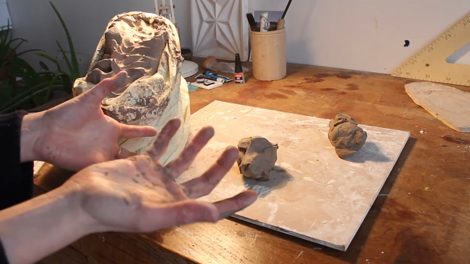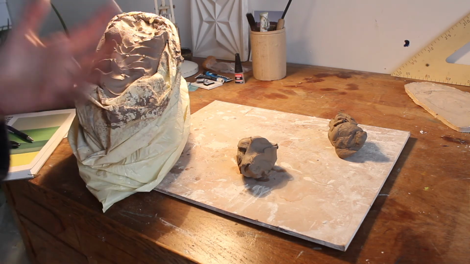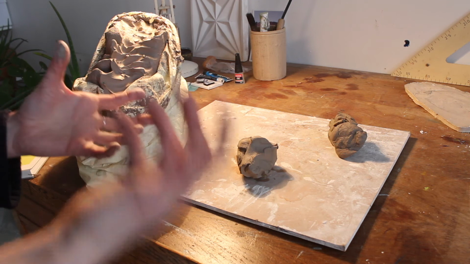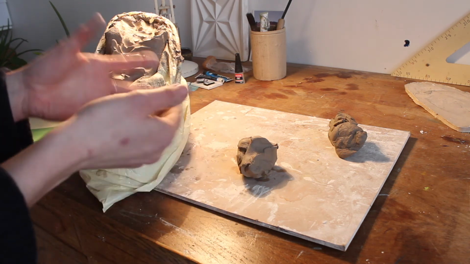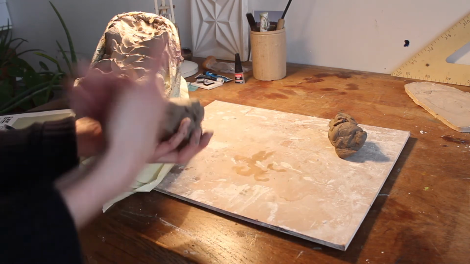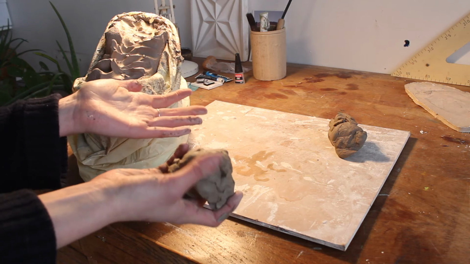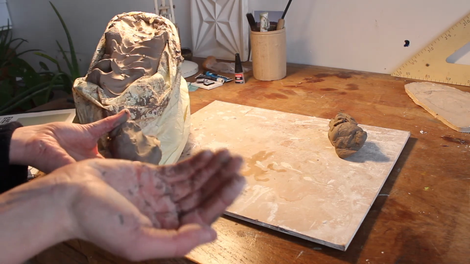Now I found with the maquettes that I made using this process, they ended up being very different scales depending on where I was working. The piece that I made when I was stood up ended up being really, really large. The one I was making when I wasn't feeling very well ended up being really small, because I wasn't focusing on my legs or my arms at all. I was so preoccupied with not feeling very well.